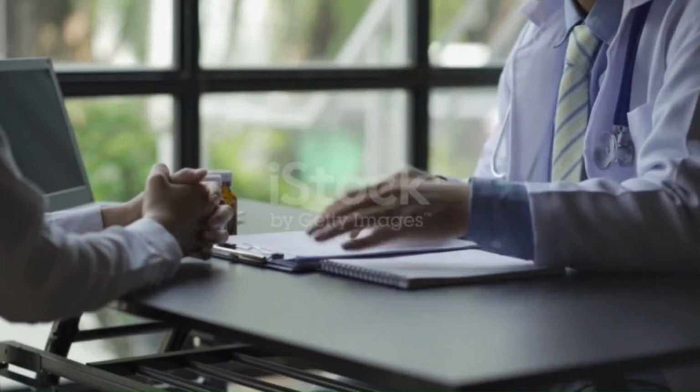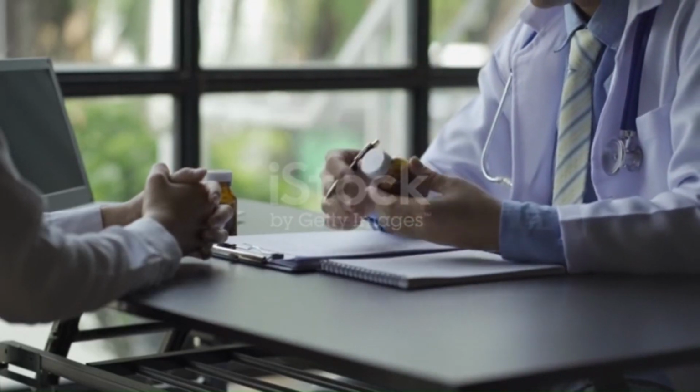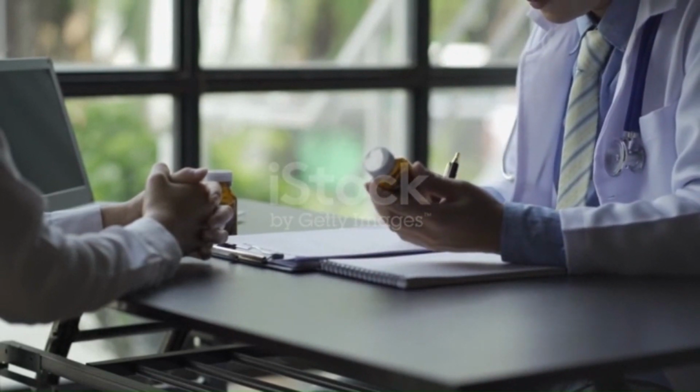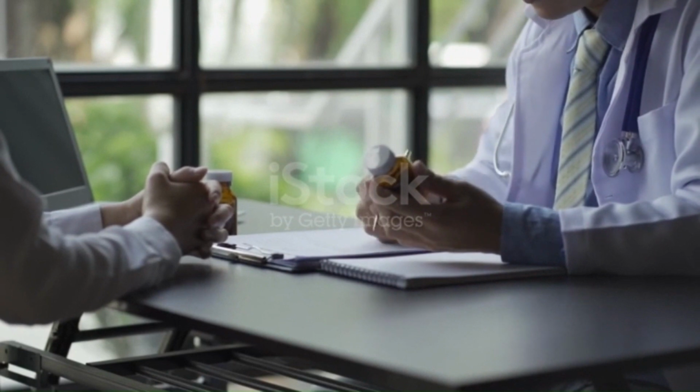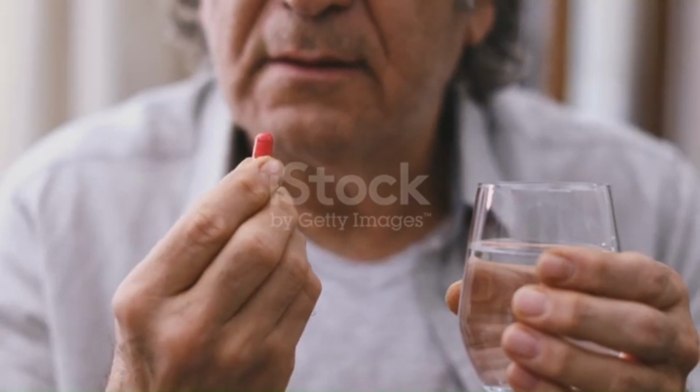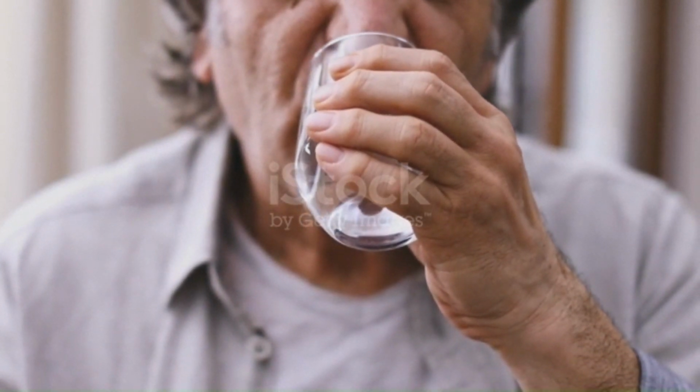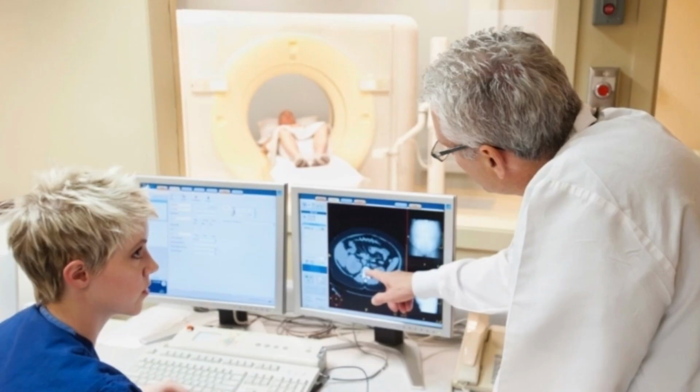Based on the diagnosis provided by the doctor, the doctor will prescribe an appropriate medication or treatment options. This process allows the doctor to understand your condition and provide personalized care, plus make an accurate diagnosis.